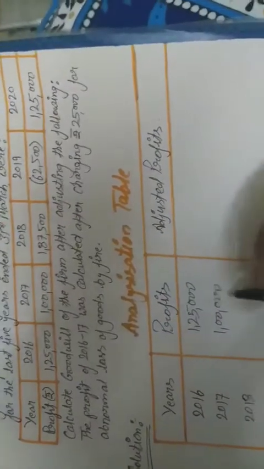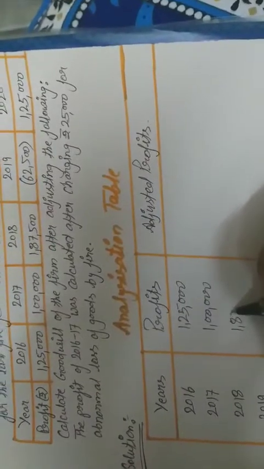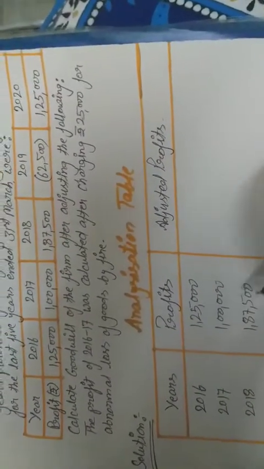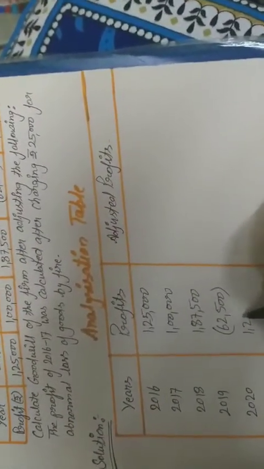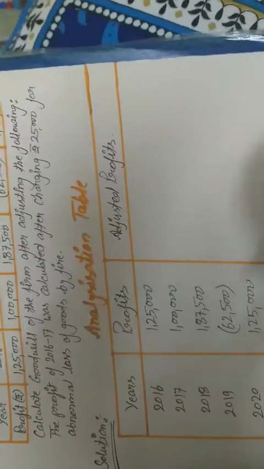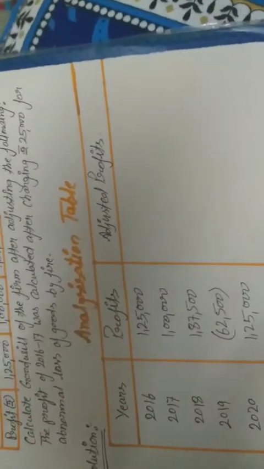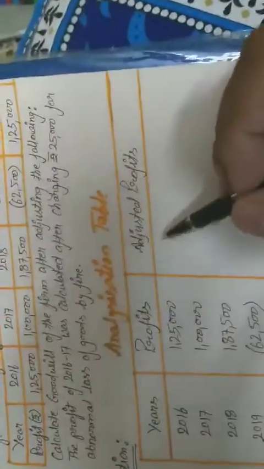Okay, this profit is 1,25,000, 1 lakh, 1,87,500, 62,500 it is a loss, and 1,25,000 it is a profit. Okay, so now how can we calculate the adjusted profit?